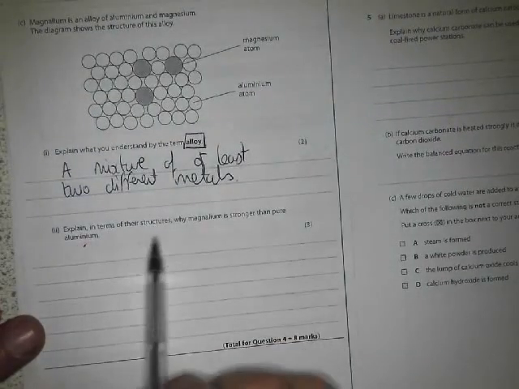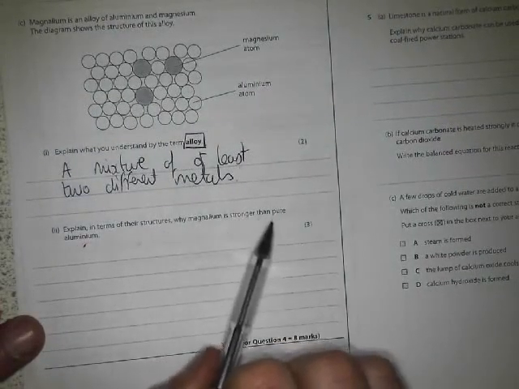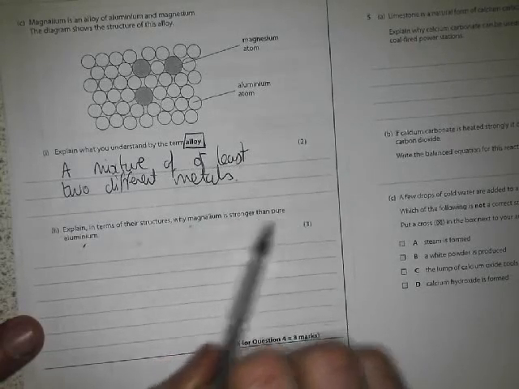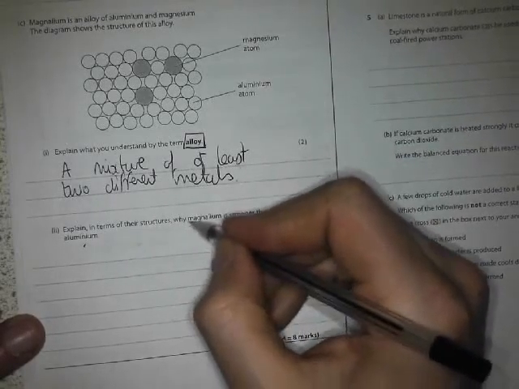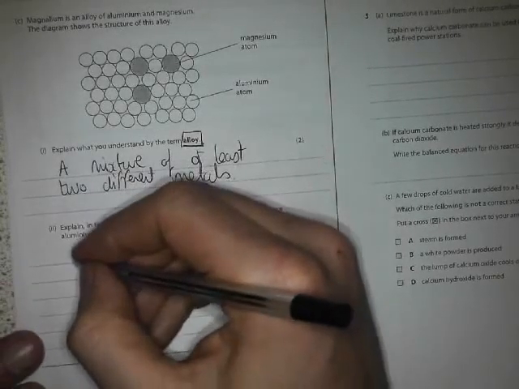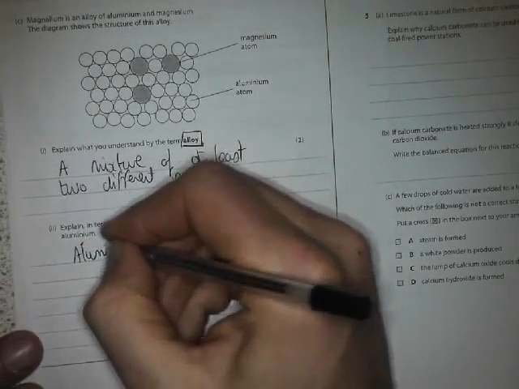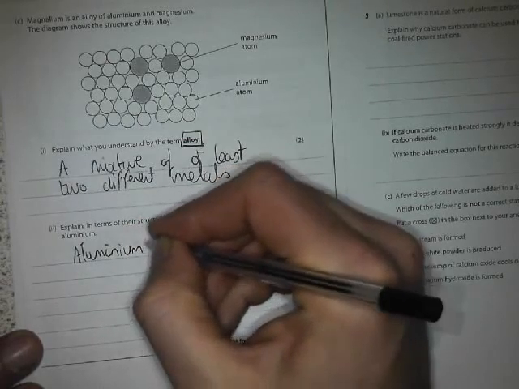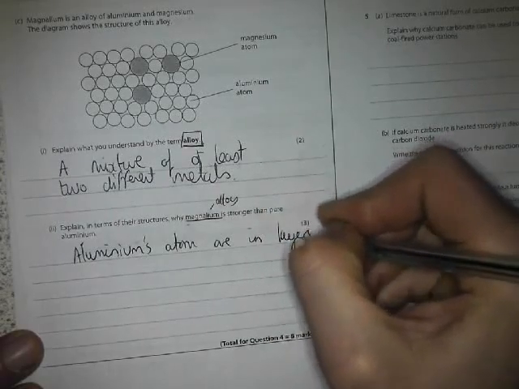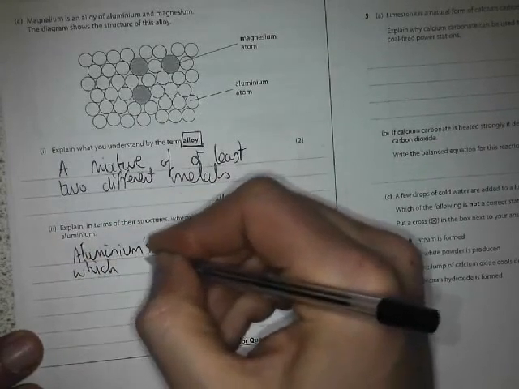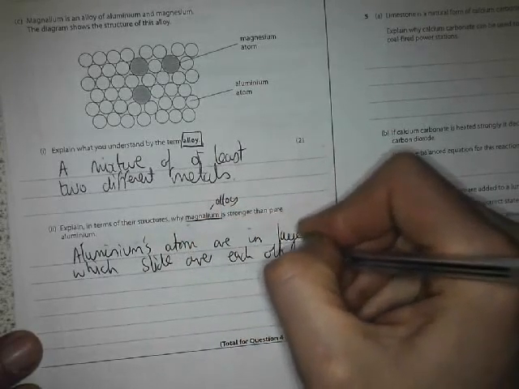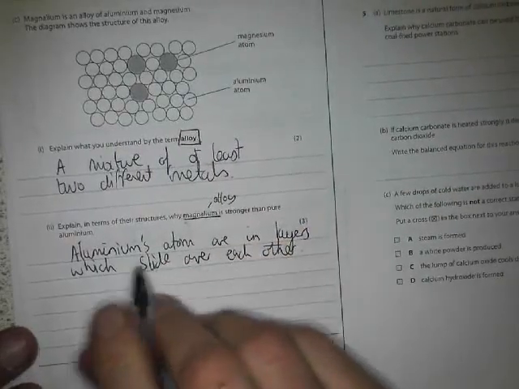Right, so explain in terms of their structures why magnesium is stronger. Why the alloy is stronger than pure aluminium. So this is an alloy. So why are alloys stronger than pure metals? Right, so aluminium atoms are in layers which slide over each other. Okay?